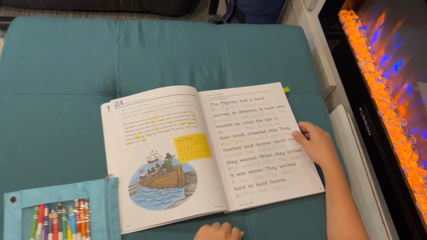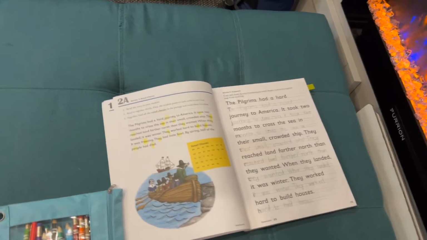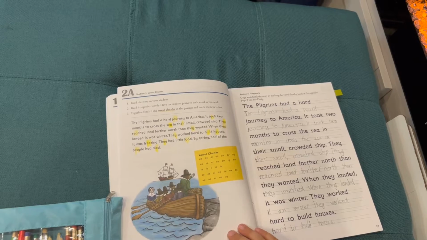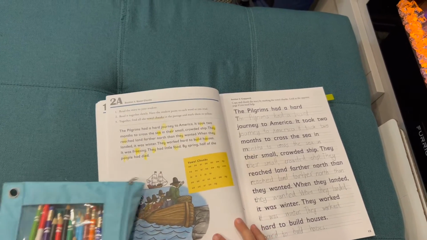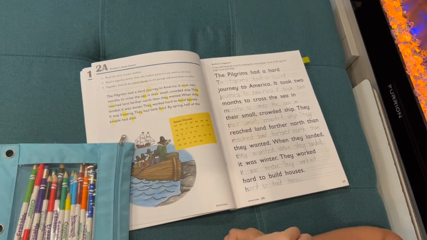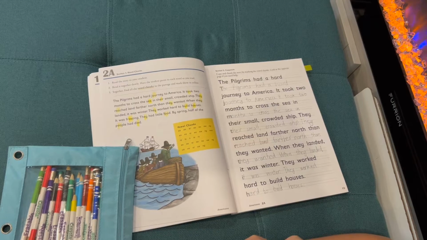Okay, so you're reading a story about what? Pilgrims. Okay, so I would have read it to you and I would have said, the Pilgrims had a hard journey to America. It took 2 months to cross the sea in their small, crowded ship. It was freezing. They had little food.